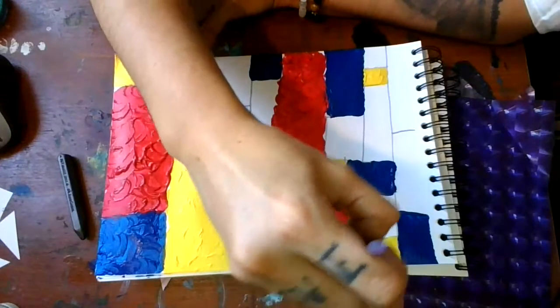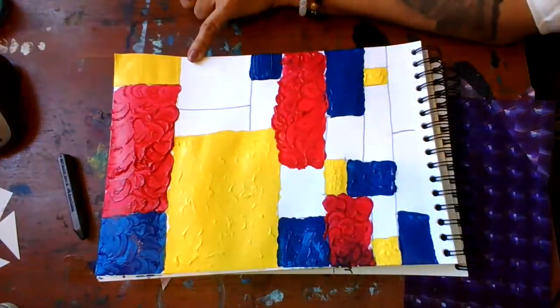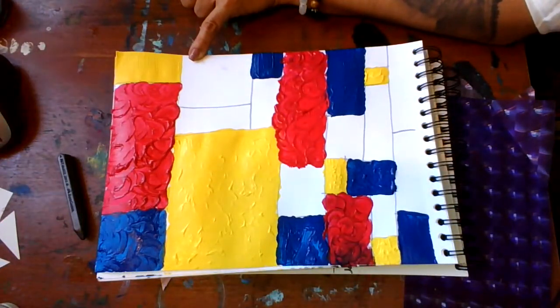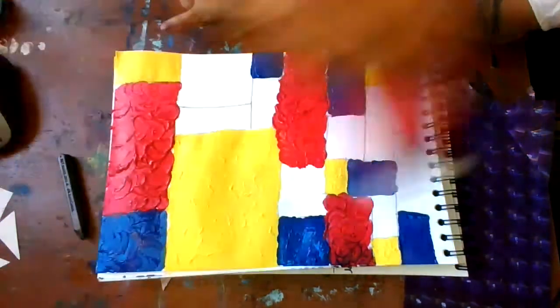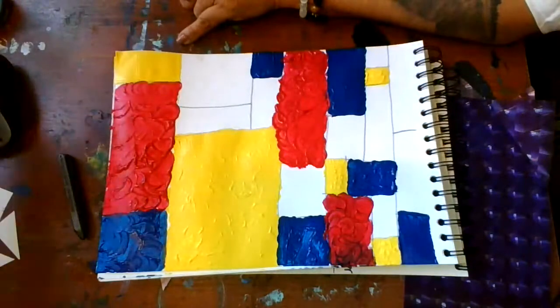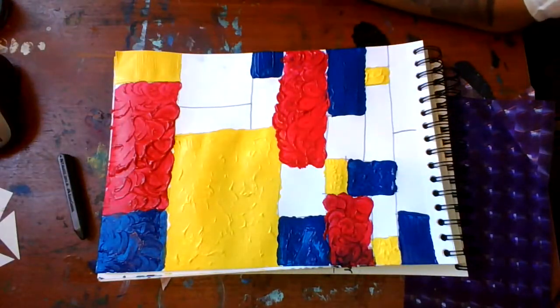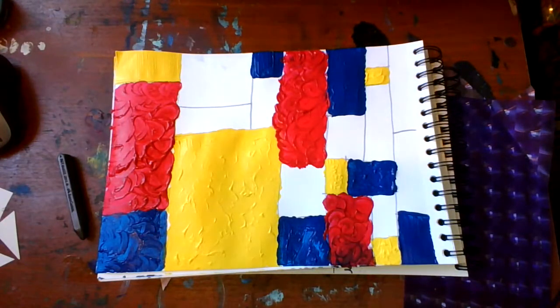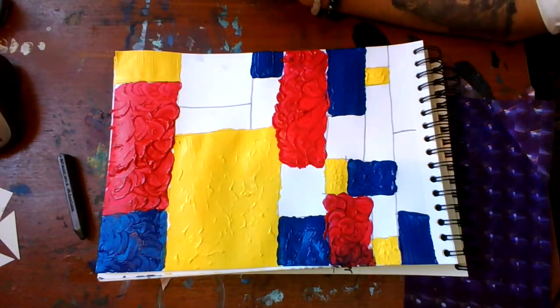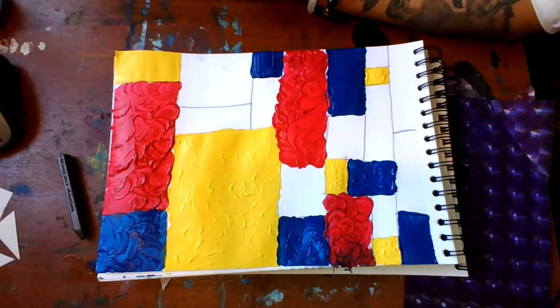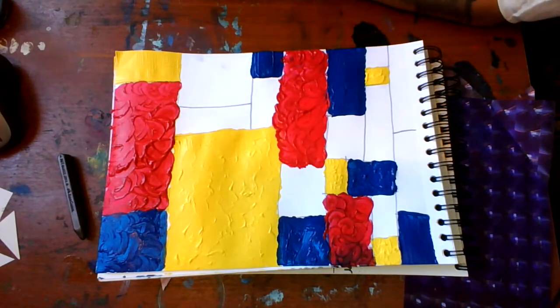So I am done with the red, and now I will go with the color that is going to give me the most weight on the artwork.